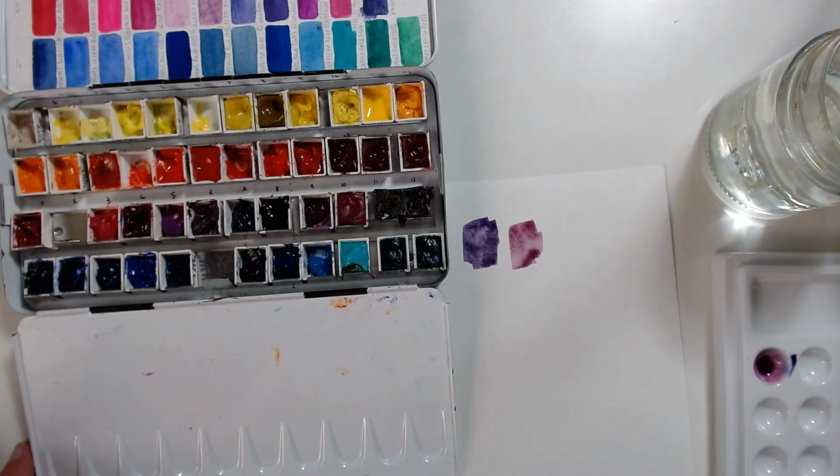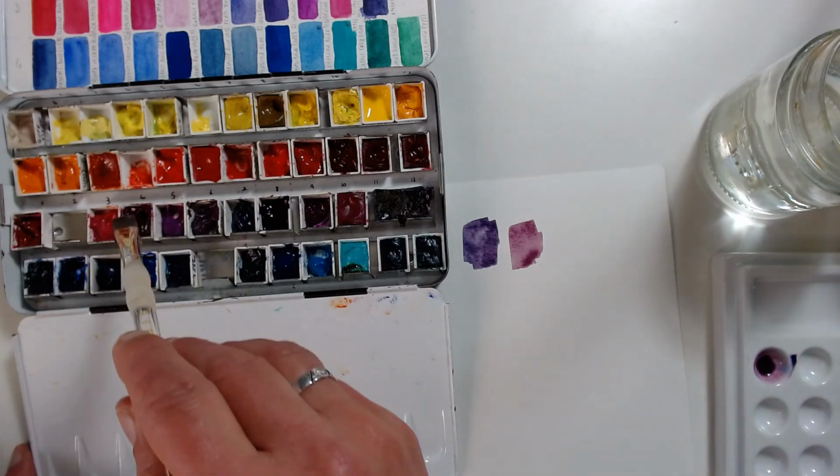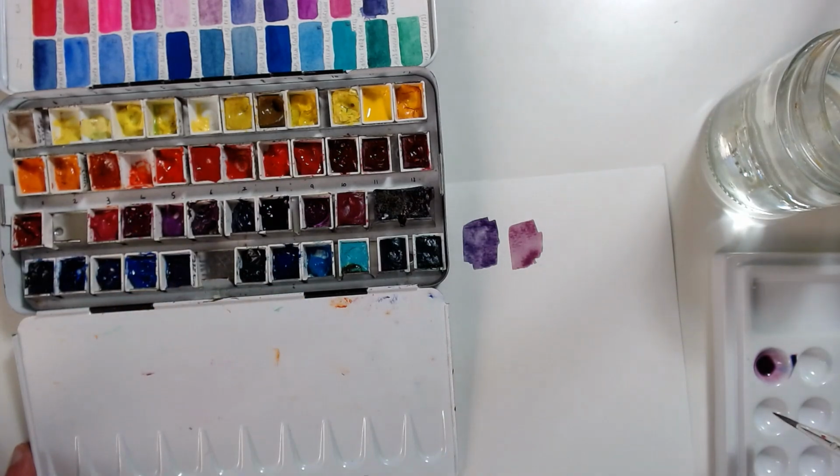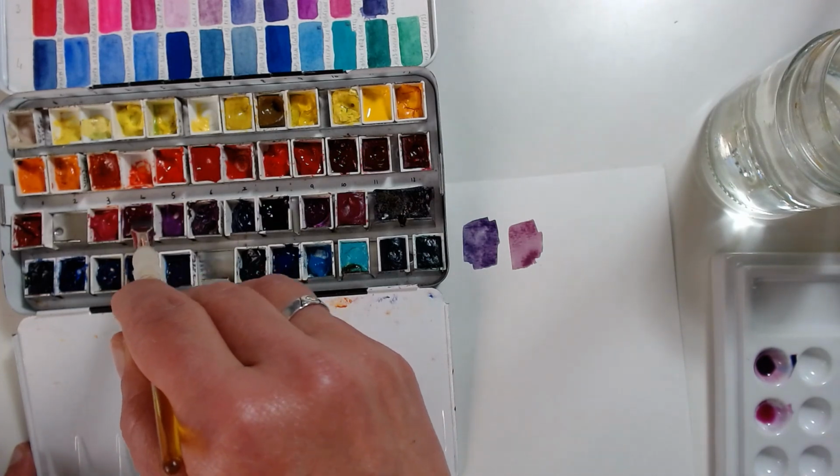Instead, if we know about color bias, we can pick up the right red and blue. So if I use a cool red, let's use quinacridone magenta. Let's pick a bit more.